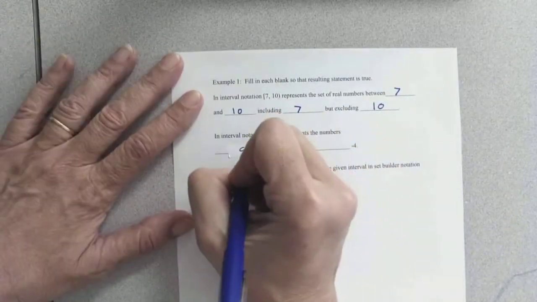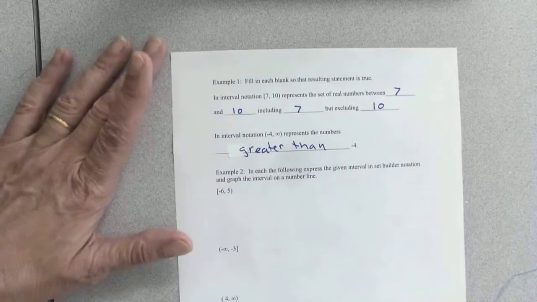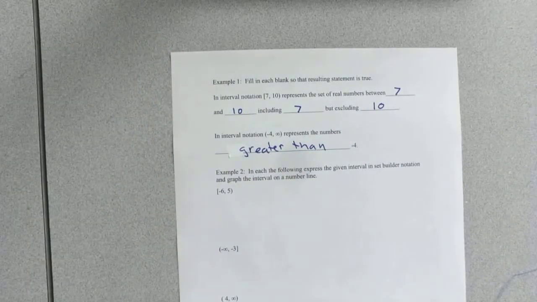and here we just write greater than -4. But not or equal to. It does not have the bracket, it has the parenthesis, so it's not or equal to.